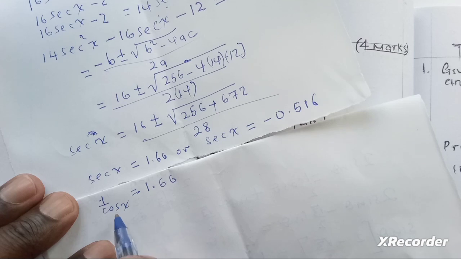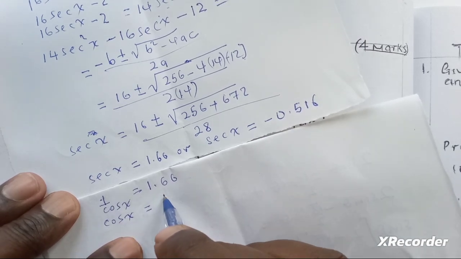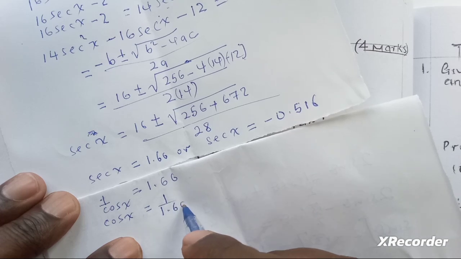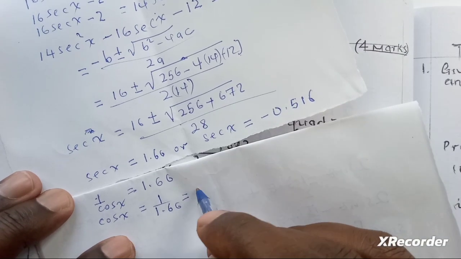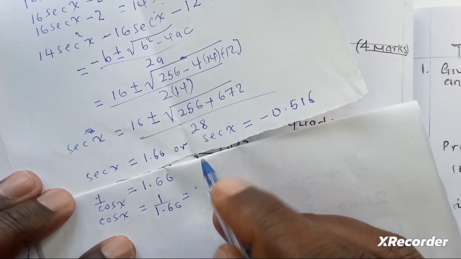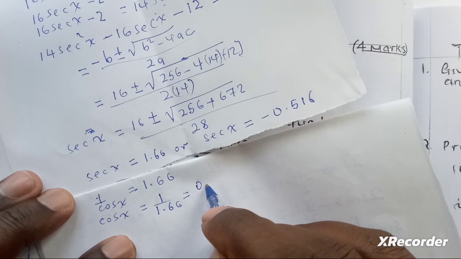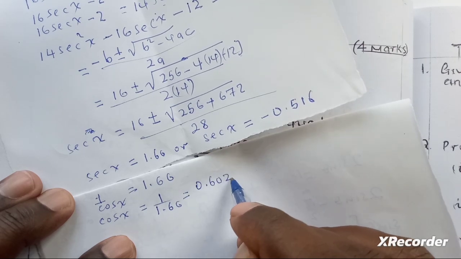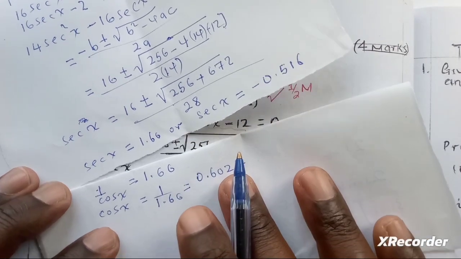So for us to get cos x, it will be cos x equals 1 over 1.66. From the calculator, this is going to be 0.6024. Check using your calculator.